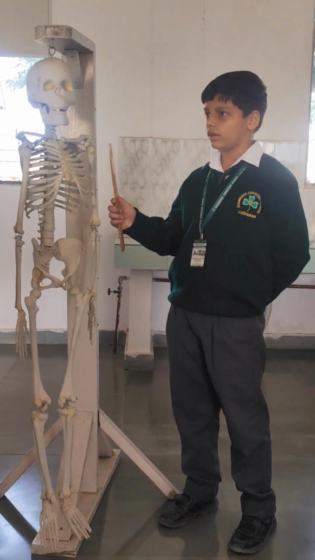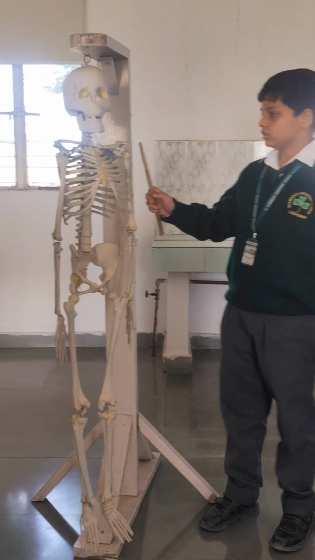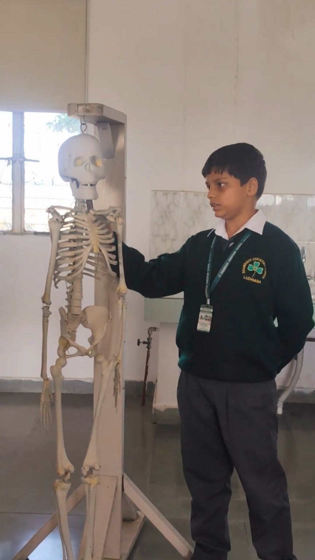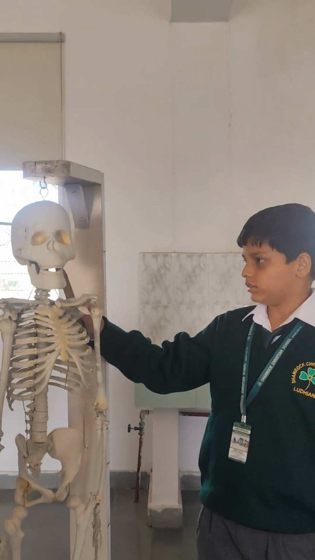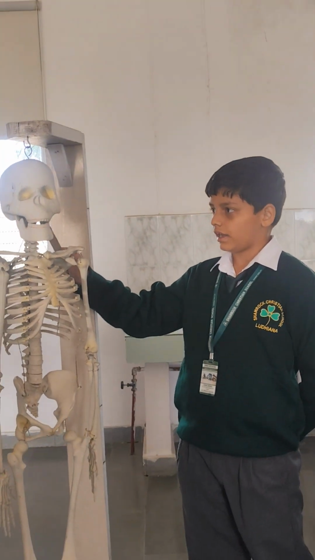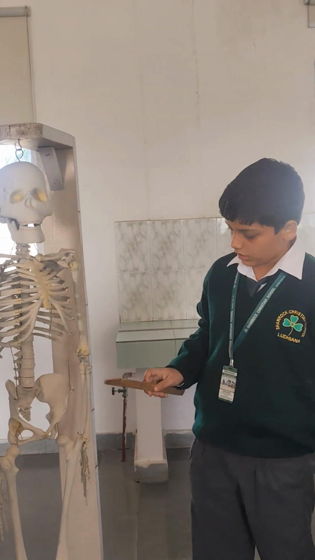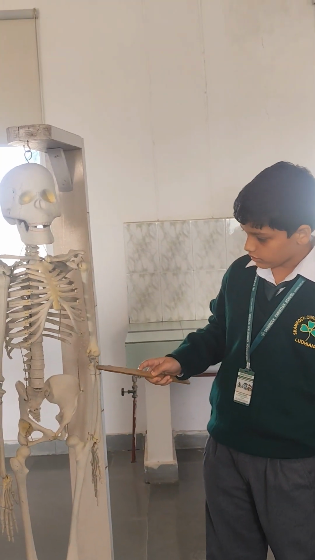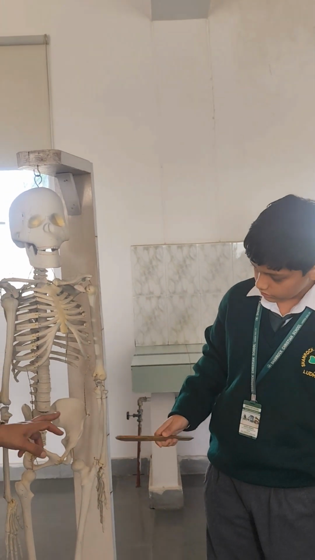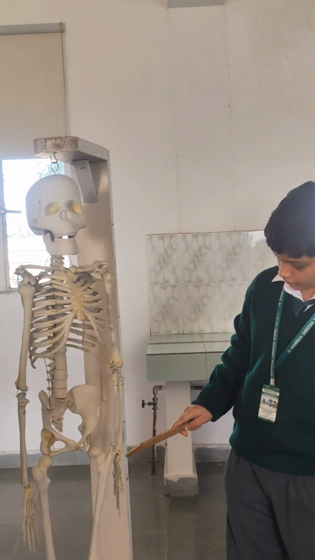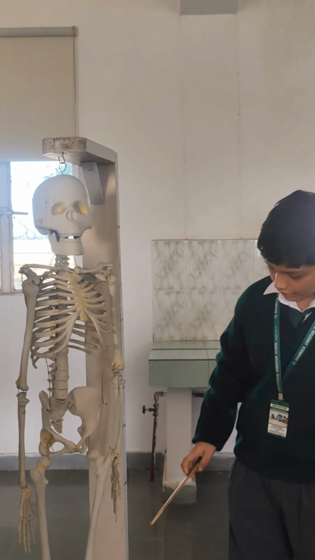Now go for the joints. This is ball and socket joint. And these first 2 bones are called atlas. Then gliding joint. This one. This is gliding joint. And ankle joint.